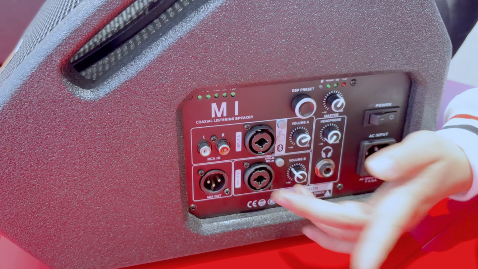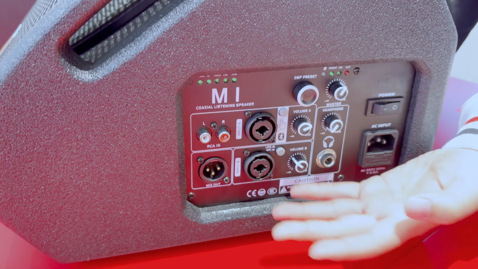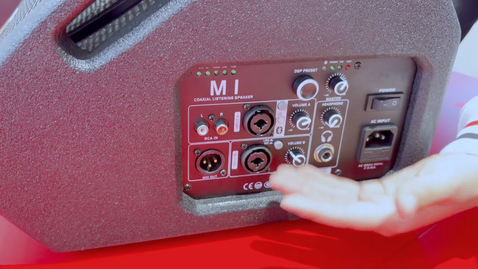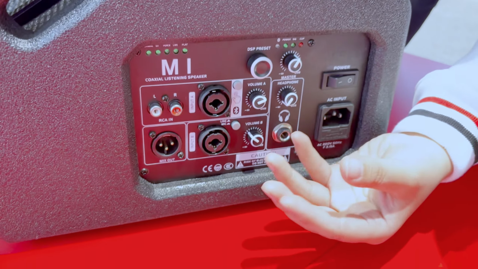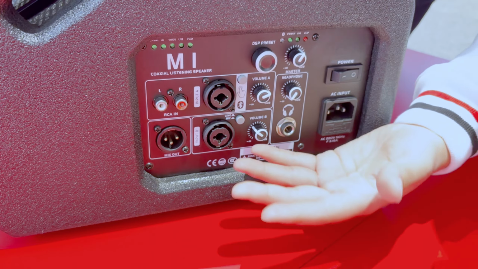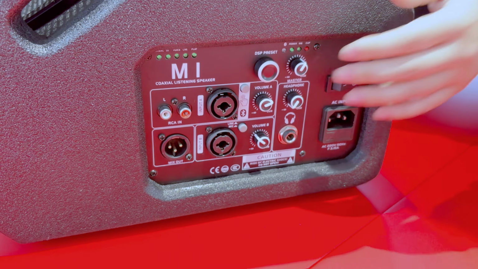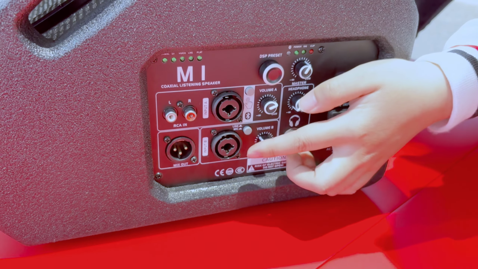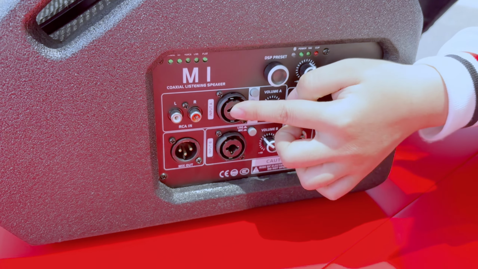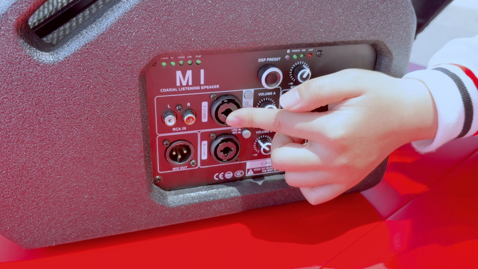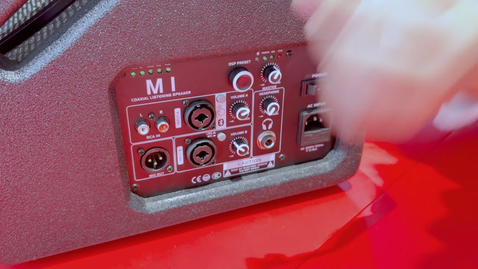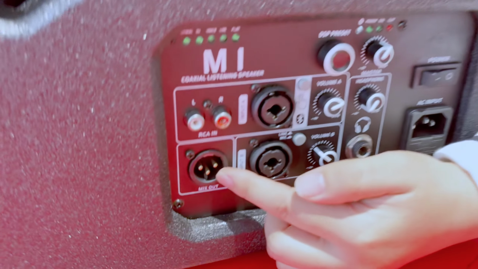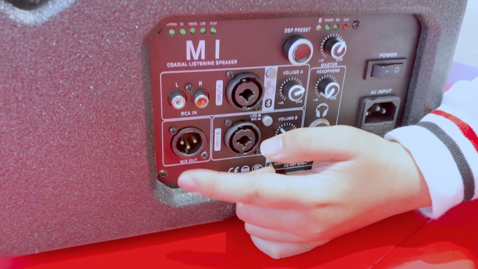So if you want to make your sound clear, you had better find a very high precision audio source and input it from the speak out here, then you can hear your sound very clearly. And this is the XLR input here.